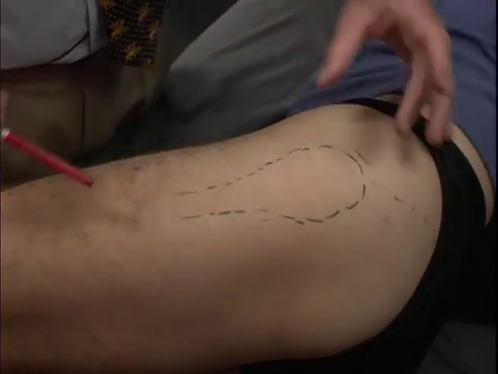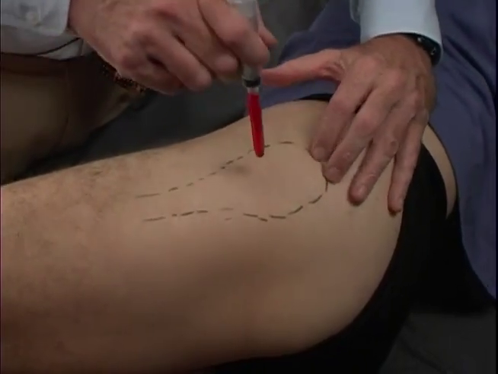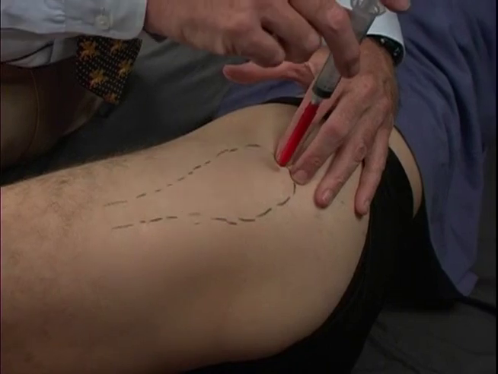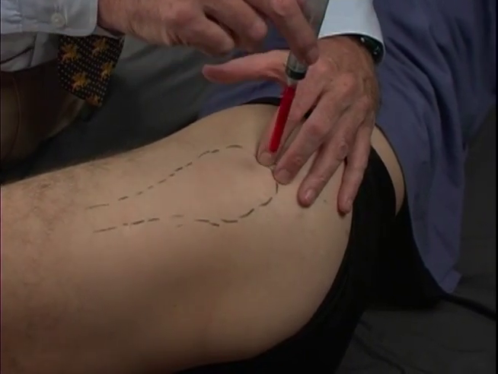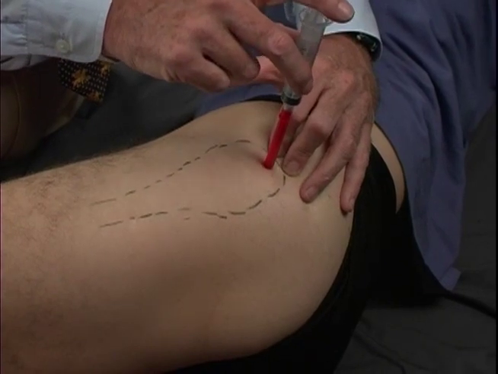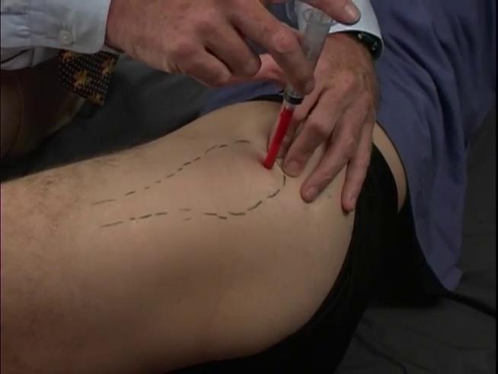When we're injecting this area, then, we need to find as close as we can to the top of the trochanter, and we need to come in with our needle and then come back out to the skin level, slide up in again until we drop off the edge of the trochanter.